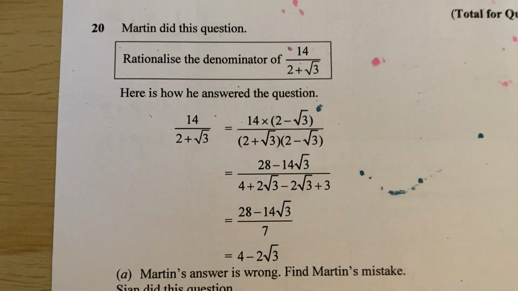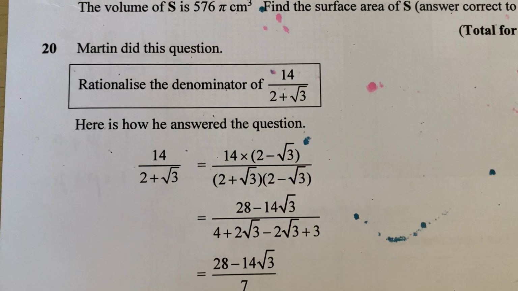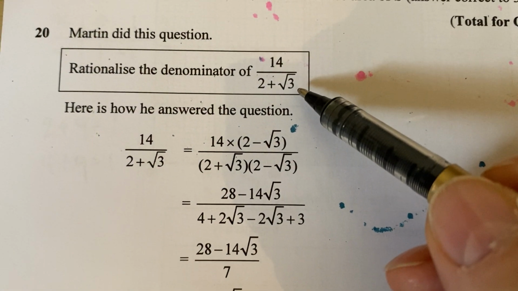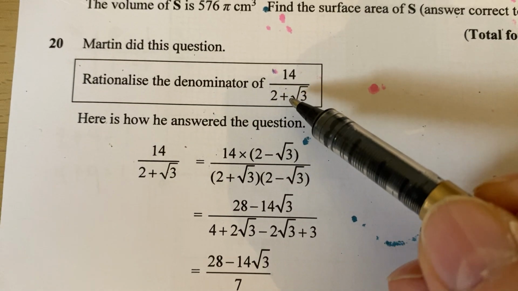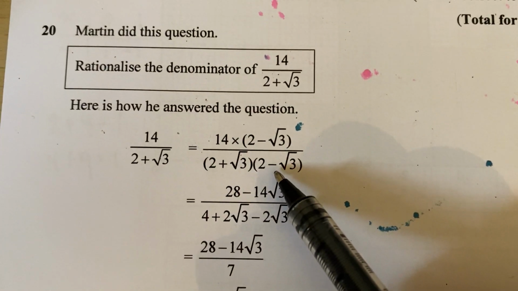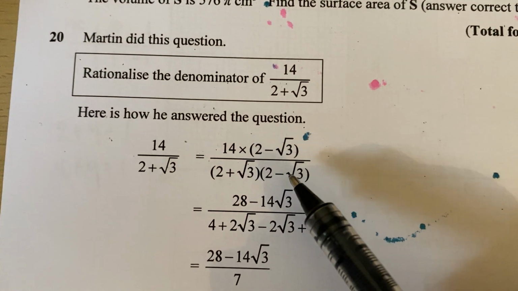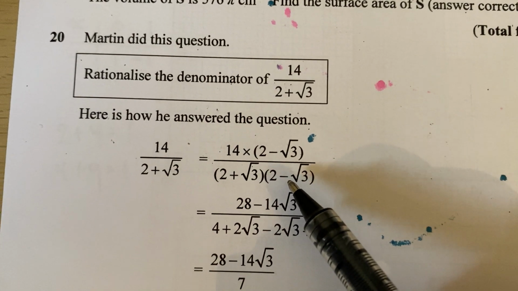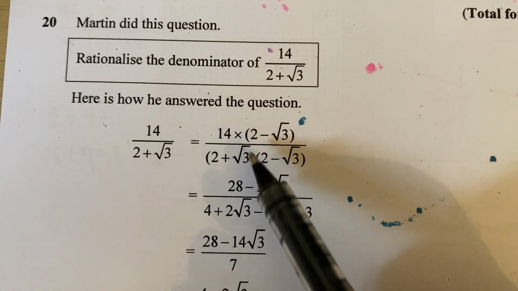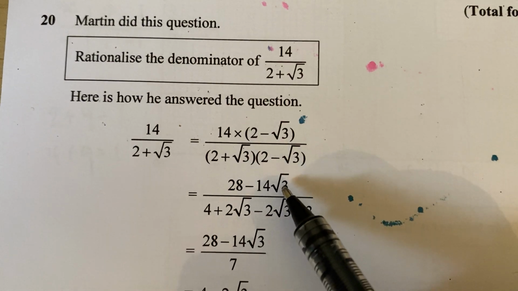Right, this next one is only worth 2 marks. It's a strange one. Rationalizing the denominator. To rationalize the bottom number, we must times it by 2 minus root 3. So he's done correct there. But whatever you do to the bottom, you do to the top. Now let's go through all these calculations. Let's look at the top. 14 times 2 is 28. 14 times root 3 is that.